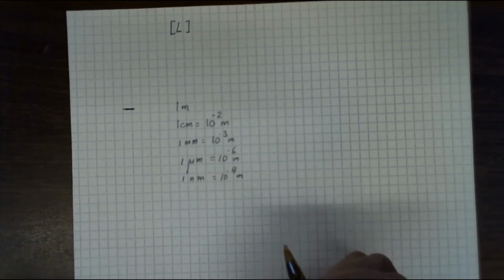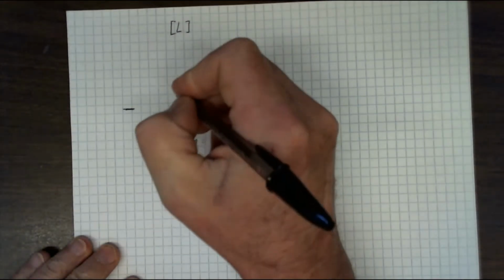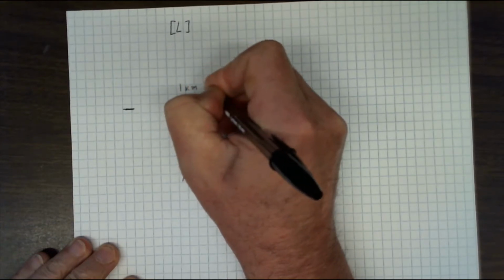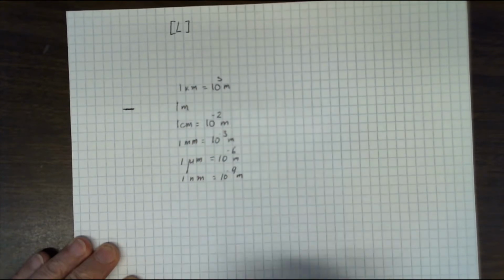The nanometer scale is an atomic scale. Going up, 1 kilometer is 10 to the third meters.